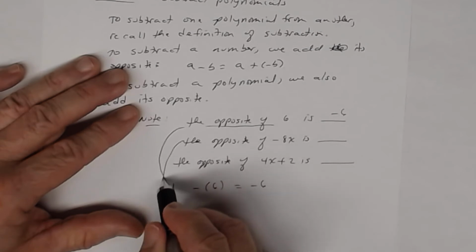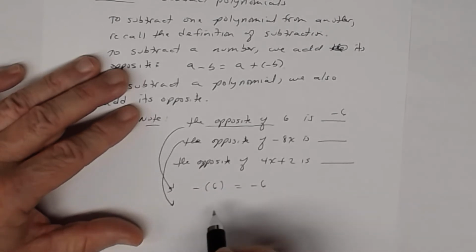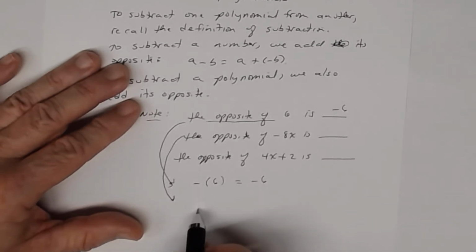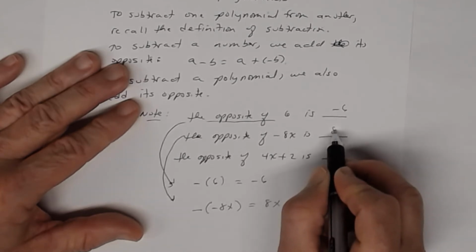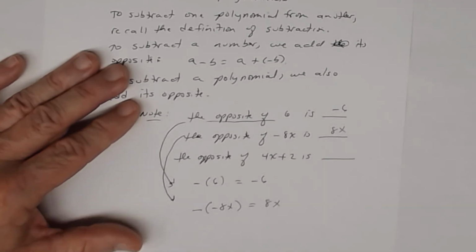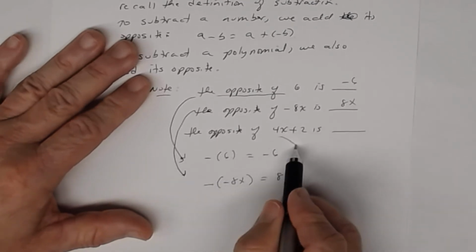Okay, right here, the opposite of negative 8x. So remember, opposite means this. The opposite of a negative 8x is a positive 8x, just like that, okay?